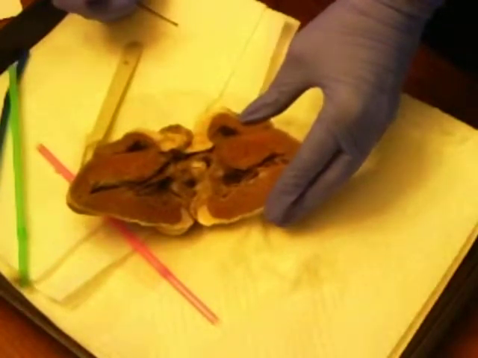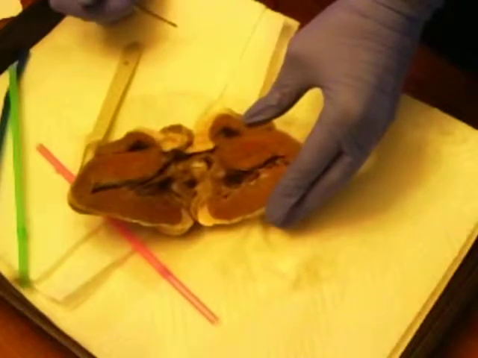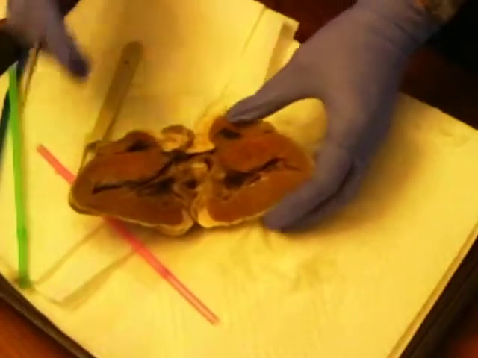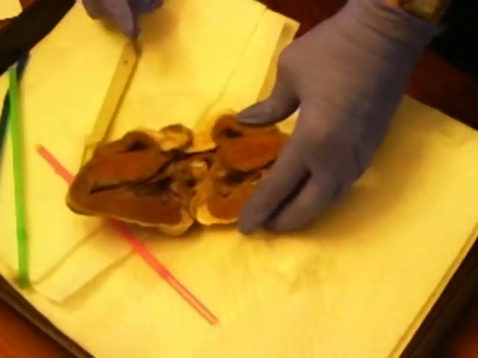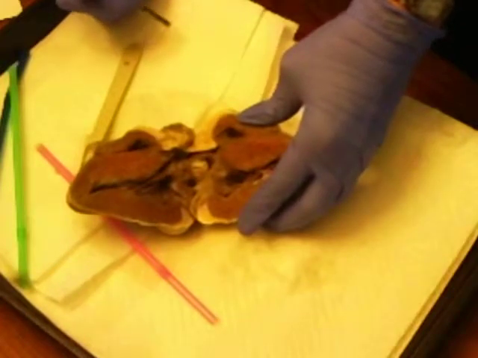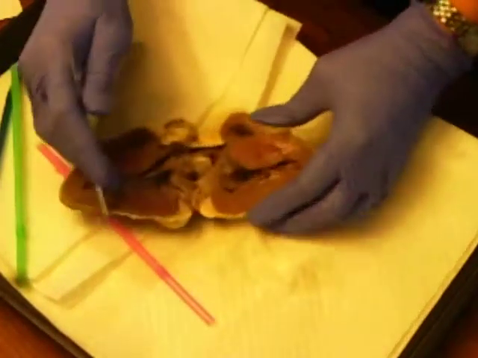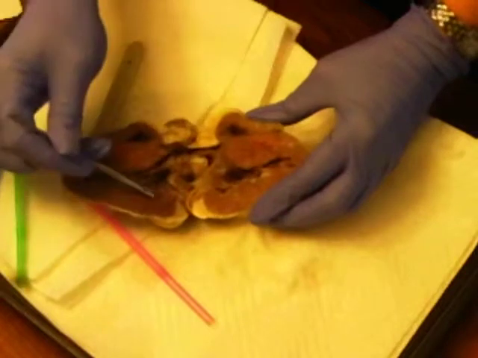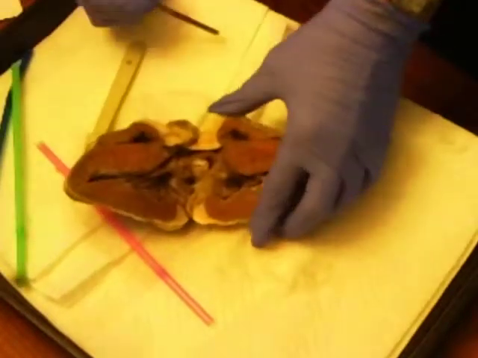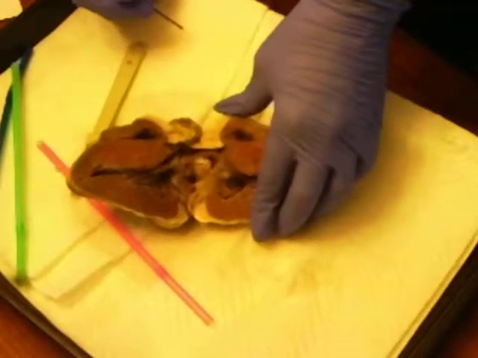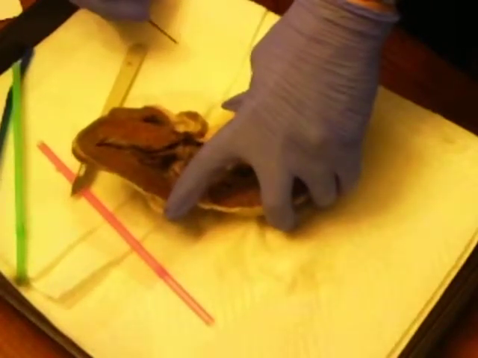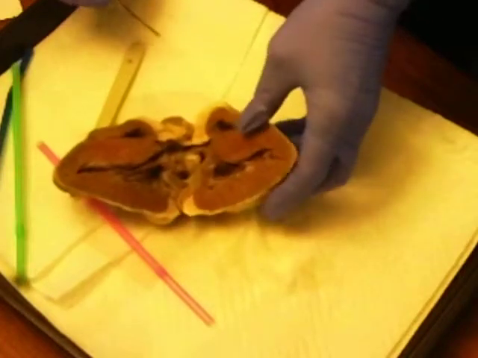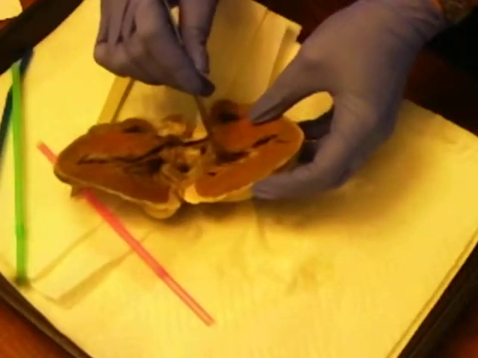The bicuspid valve, which would be here. The tricuspid or right AV valve. So the left would be on this side and the right would be on this side. The chordae tendineae, hopefully I have not mispronounced that, which would be over here.